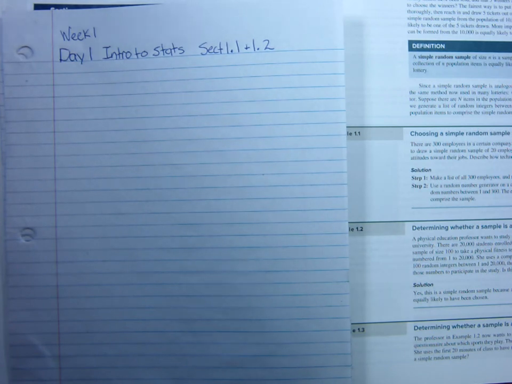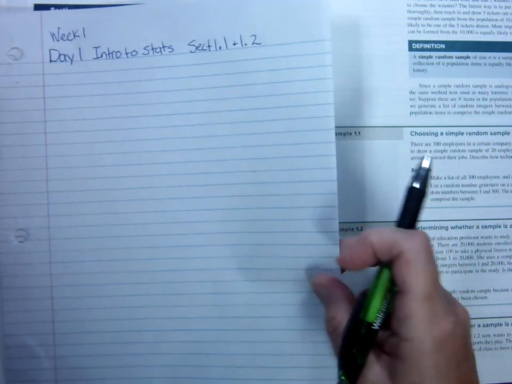This first video will cover section 1.1 and 1.2, which again is just a lot of information. So there's not going to be a lot of problem solving in these two sections, but we will get to that, I promise. So let's get started.